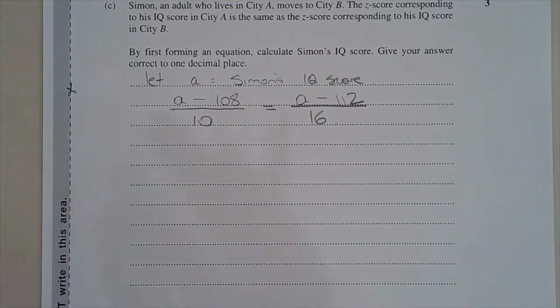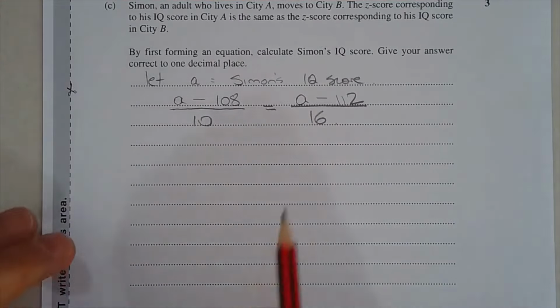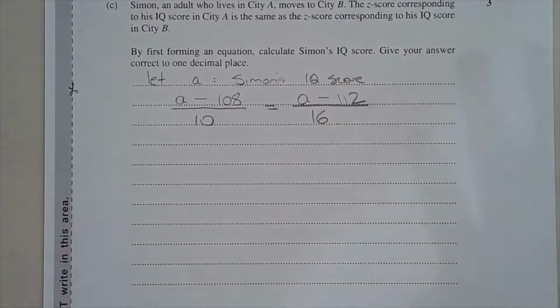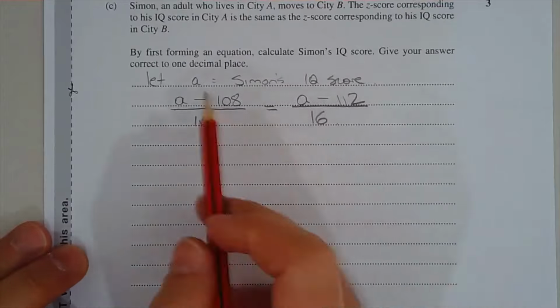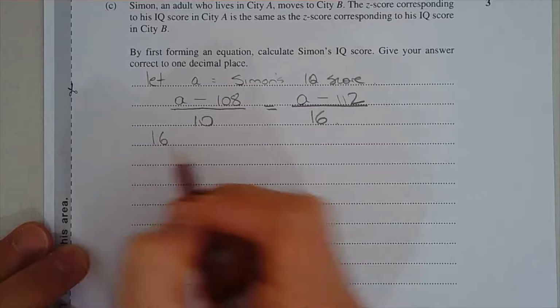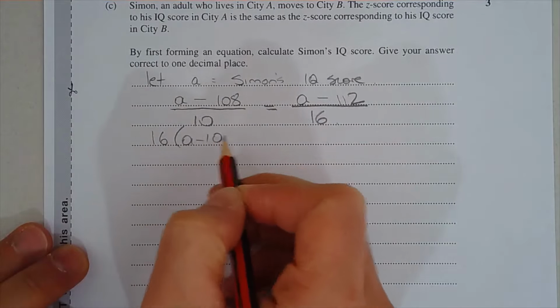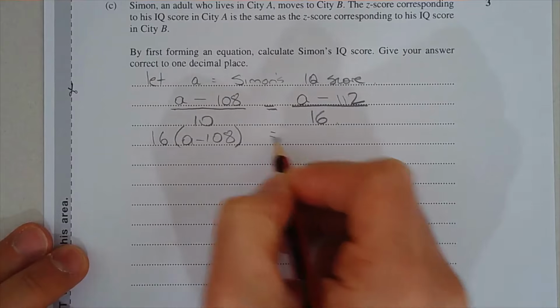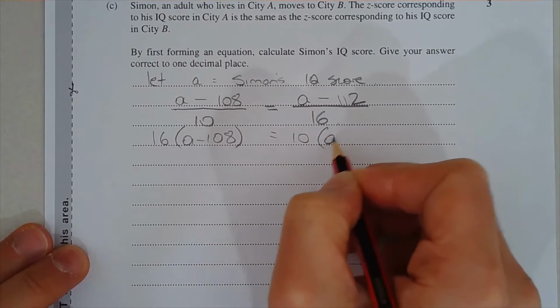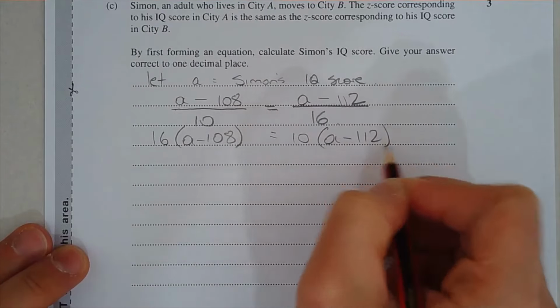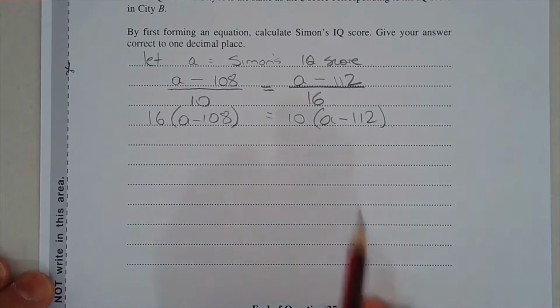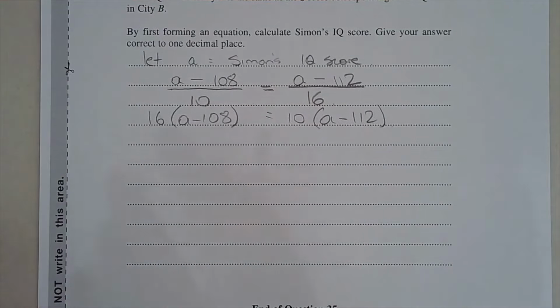All right, so now we need to solve this equation. From this point on, it's just algebra. So I'm going to cross multiply, so move the 16 over here. So 16 times (A minus 108) is equal to 10 times (A minus 112). Notice that's a very quick way to eliminate the fraction, or to convert it from fractional form to linear form, without the fraction.